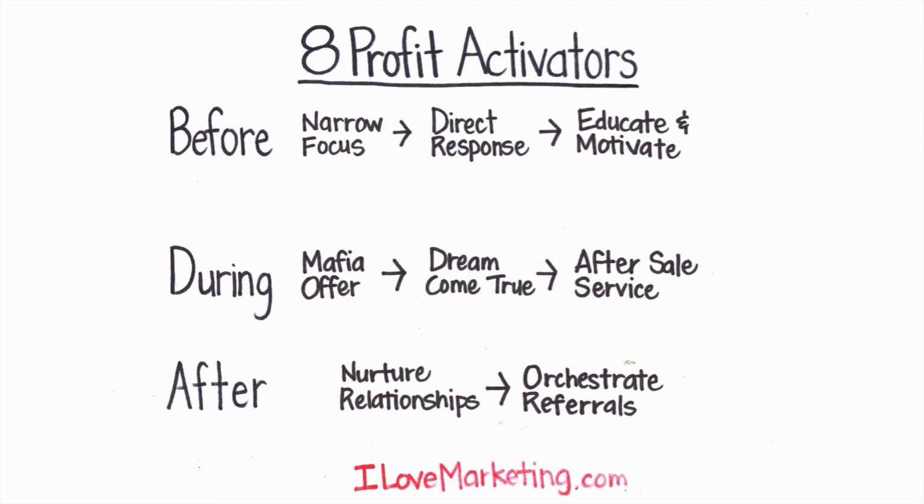In the after unit, you want to nurture lifetime relationships and focus on lifetime value. What I want is for this person to consider me their marketing guy for the rest of their life. I have a couple of clients like this who call me their marketing guy, and they tell their friends about me. They send people to me. It's because I'm nurturing this lifetime relationship.